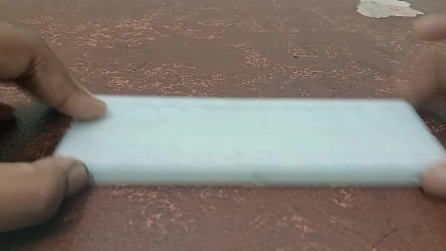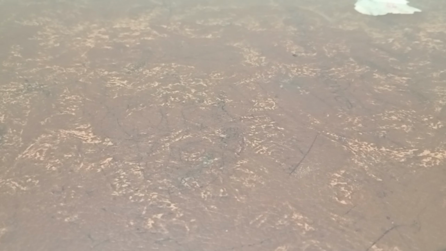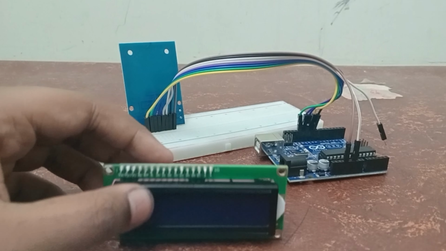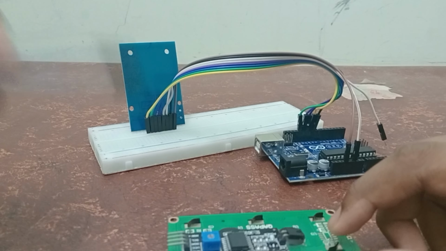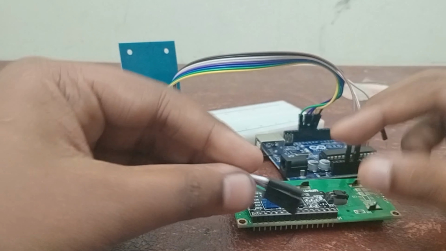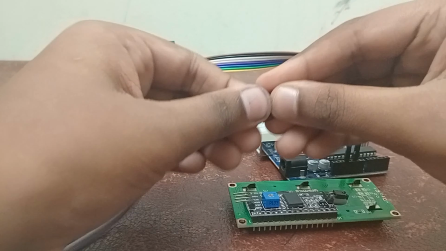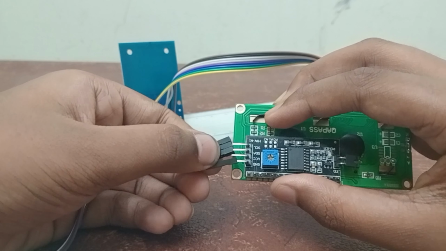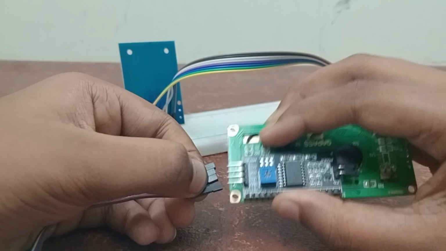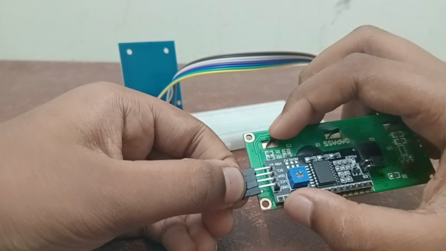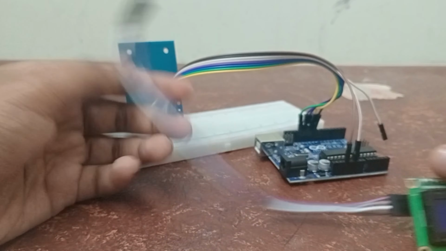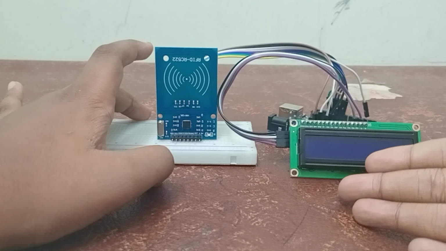Now we need a breadboard. We need an LCD display with I2C and some jumper wires. Now we're going to assemble it, and we have to connect the RFID card reader to the Arduino. Code and diagrams are in the description of the video. It's so easy to make.